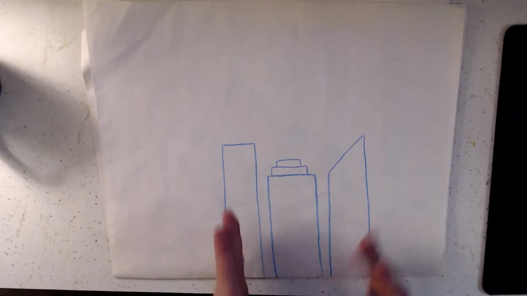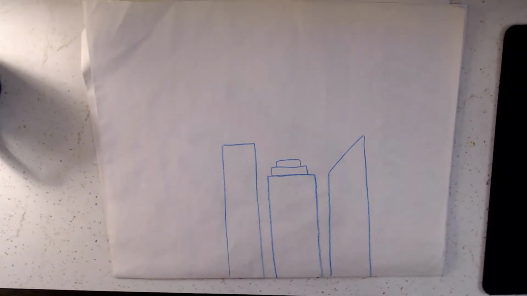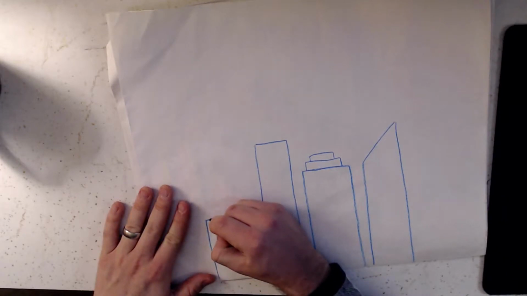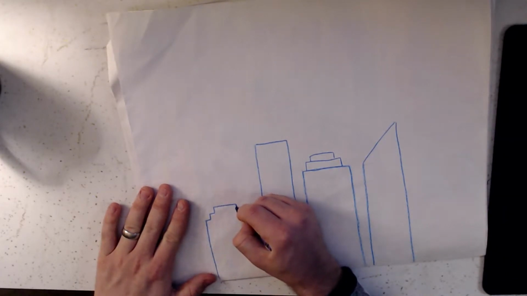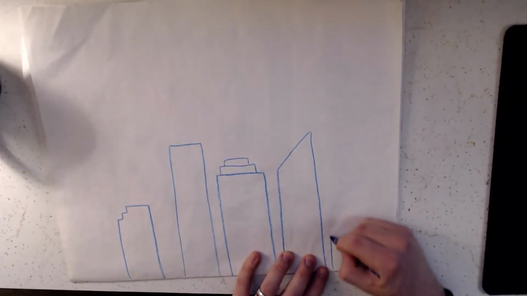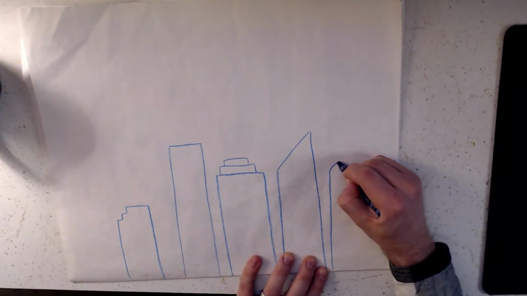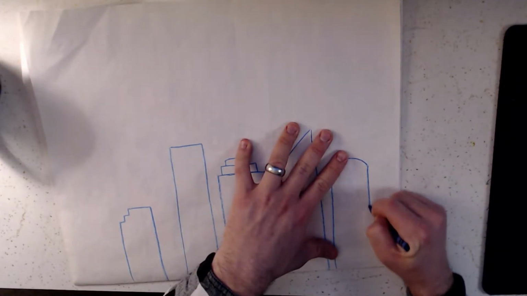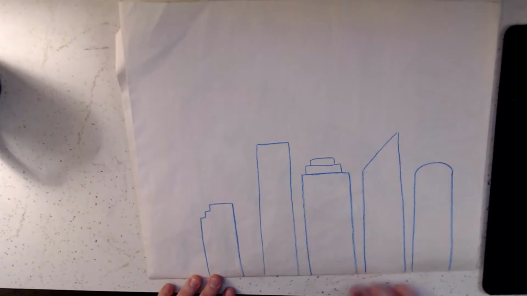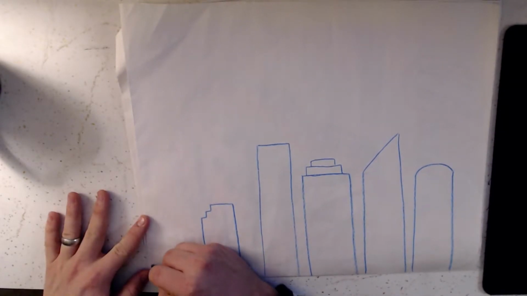So just kind of fill that space with different shapes and different buildings and see what you can come up with. Maybe you come up with a funny shaped building, I don't know. I like to do this one that has almost like stairs like that. It's kind of fun. There's lots of different things you could do. You could do one that's round on top. That's fun too. So yeah, I'm just gonna keep coming up with some different buildings.